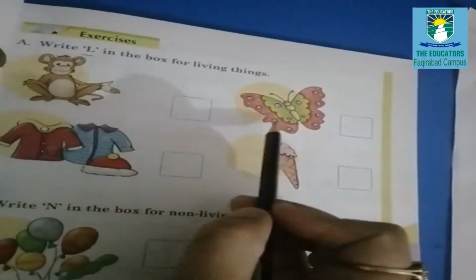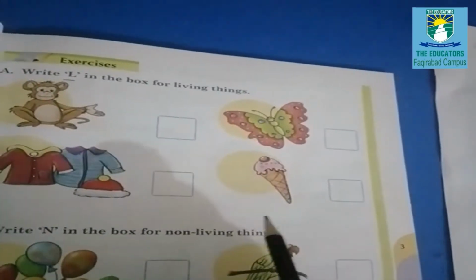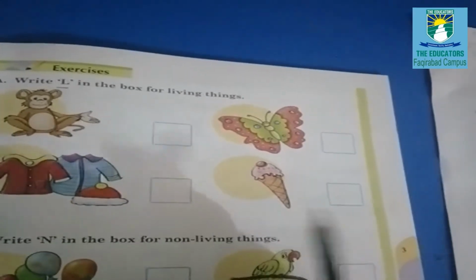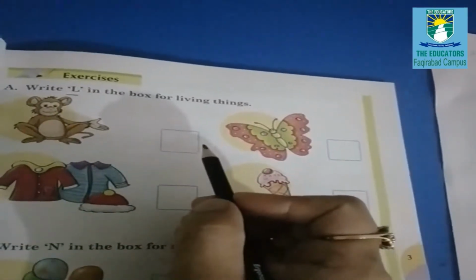Okay, you can see the different pictures. This is a monkey, this is a butterfly, these are woolen shirts, this is a woolen cap, and this is an ice cream. So you will find out the living things and write L in this block.